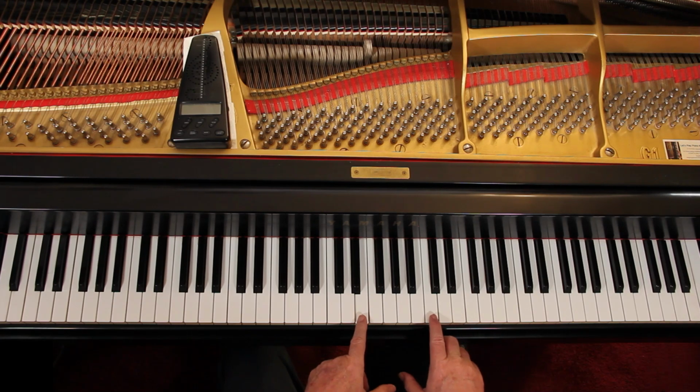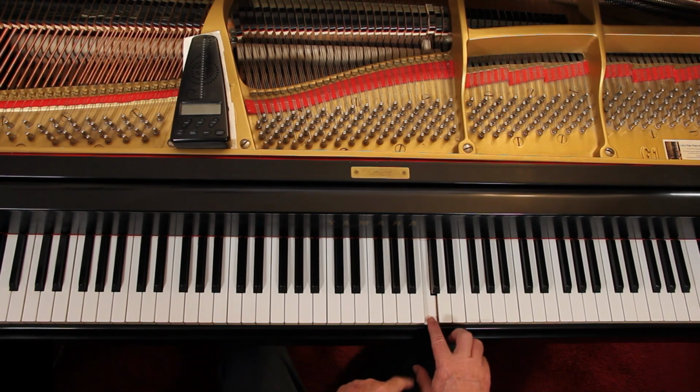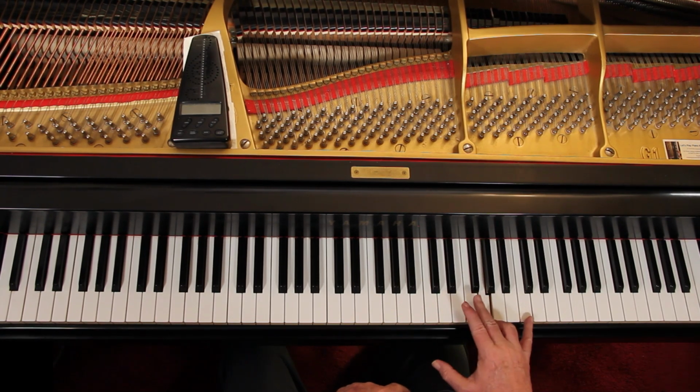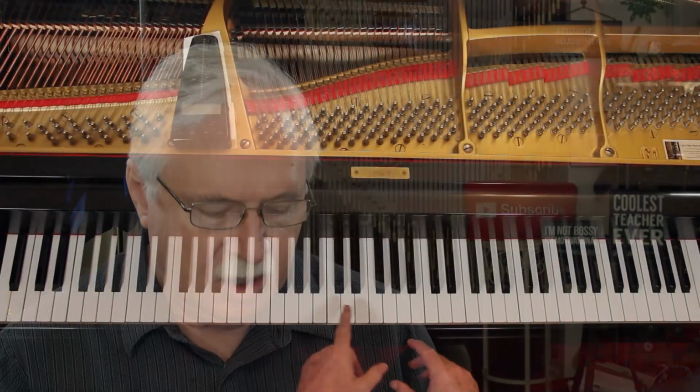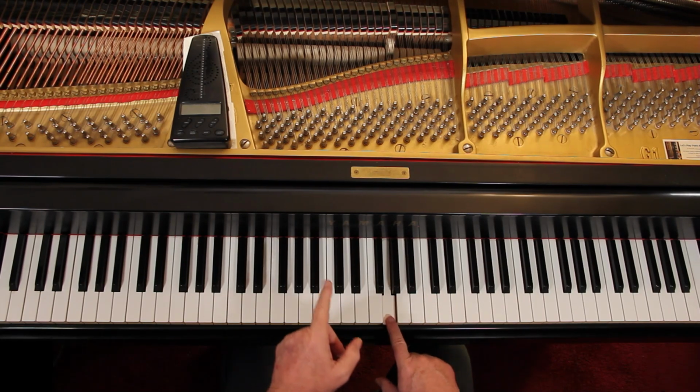Well, you have this, right? G, C, E, G, C. It's a C chord. Well, then you got it memorized. If that's the case, then you just have to think about the rhythm, the half notes. 1, 2, 3, 4. 1, 2, 3, 4.